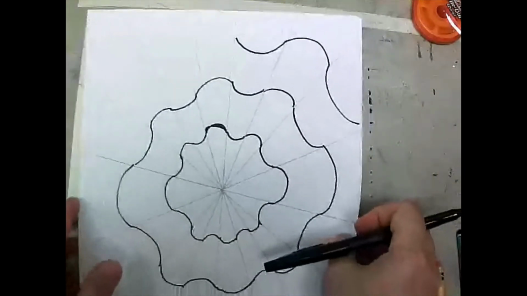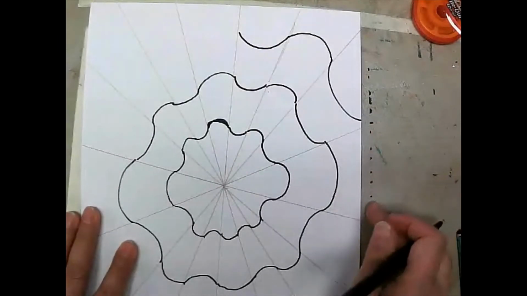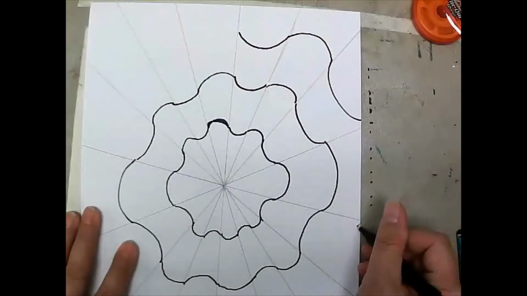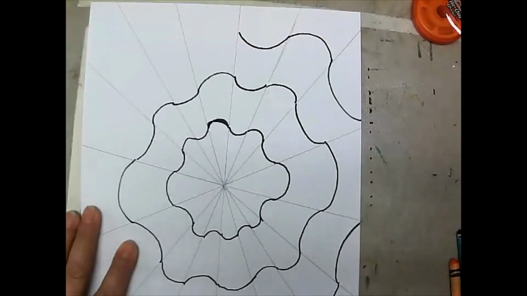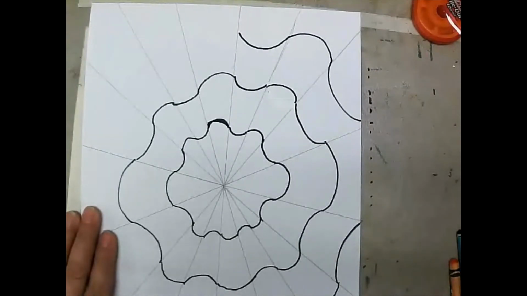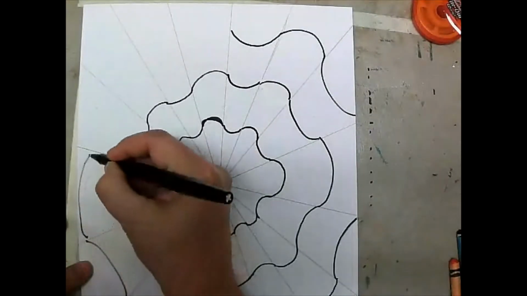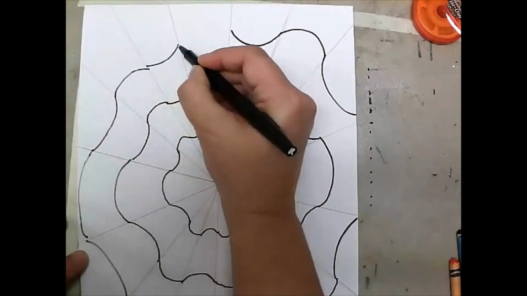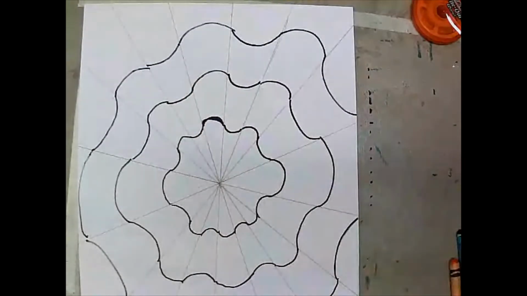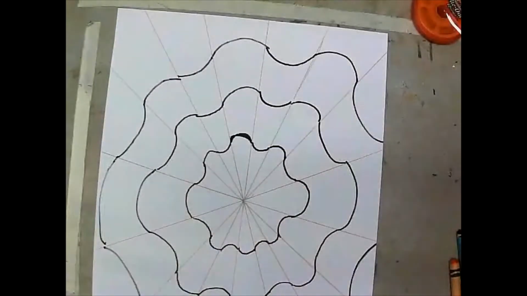Every time you go around, make sure that you're... okay, so this one would be way out here off the page, so I'm not going to draw one there. But this one would probably start here and go off the page. So you kind of have to guess where the next line is going to be if it's going off the page. In, out, in, and out. So mine's getting kind of crooked, but that's okay. It still looks really cool because it's got that wavy effect.